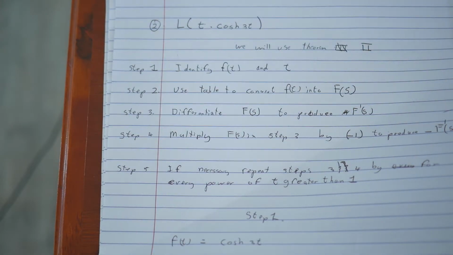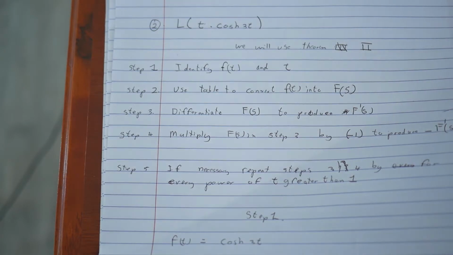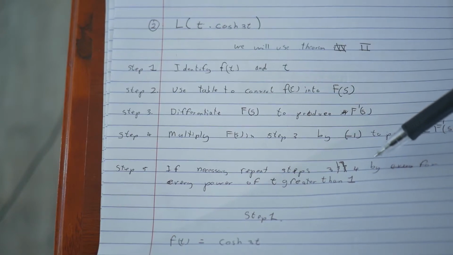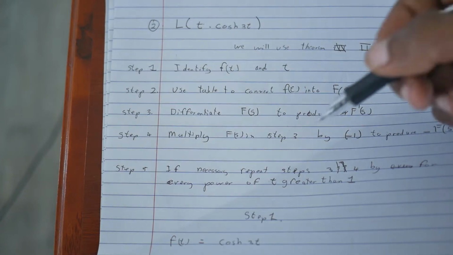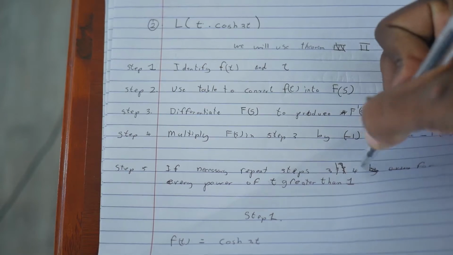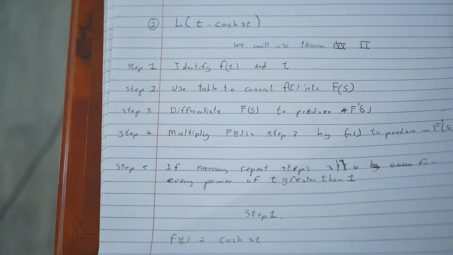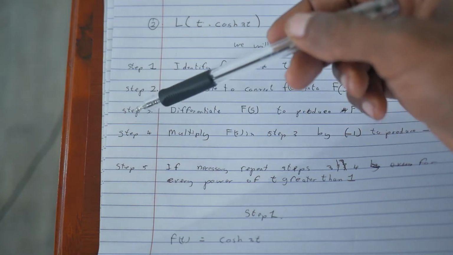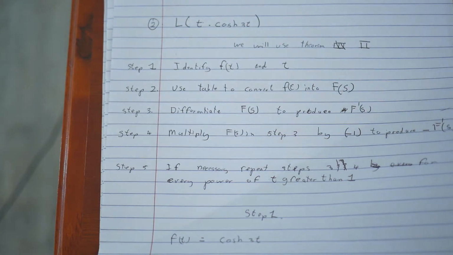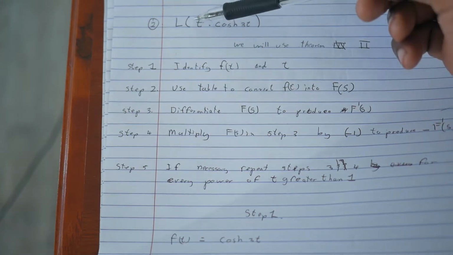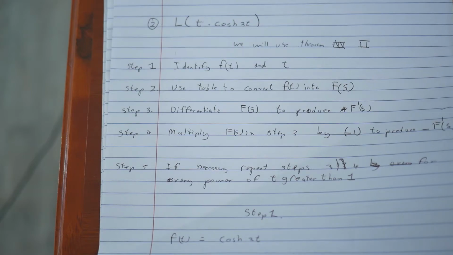Now step 5 says, if necessary, repeat steps 3 and 4 for every power of t greater than 1. So if it's a second power, that's 1 greater than 1, so we repeat steps 3 and 4 one more time, if it was t to the second power or something. Anyway, we don't have that right now. We just have this.